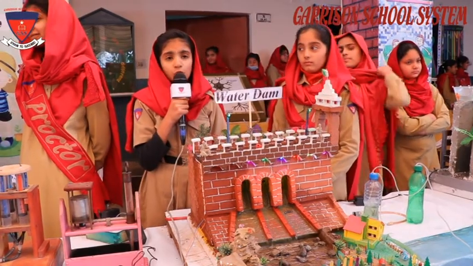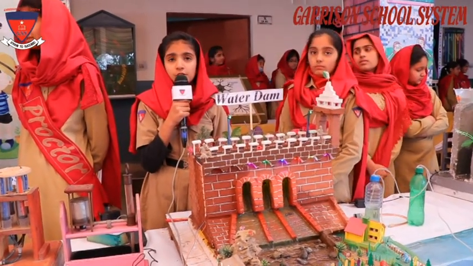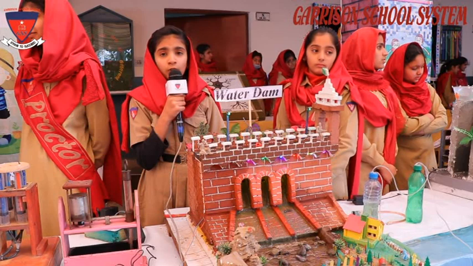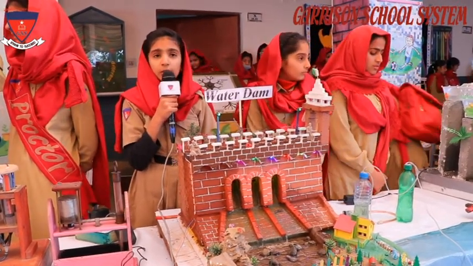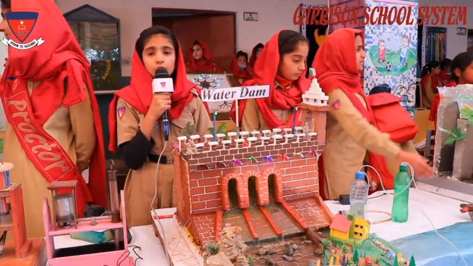Dams can be used to store water, control flooding, and generate electricity. People build dams to control water. Dams are built on soil, rocks, or foundations, depending on the type of dam. This is done by drilling holes down into rocks.